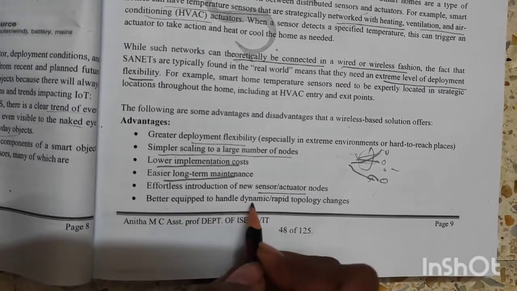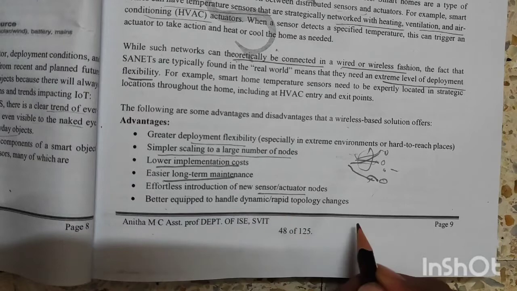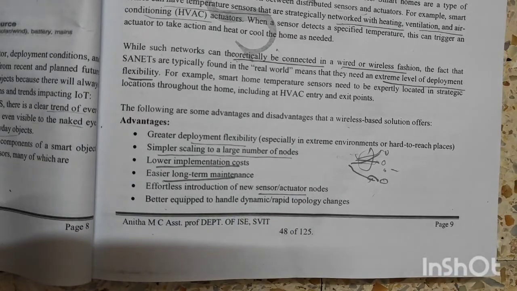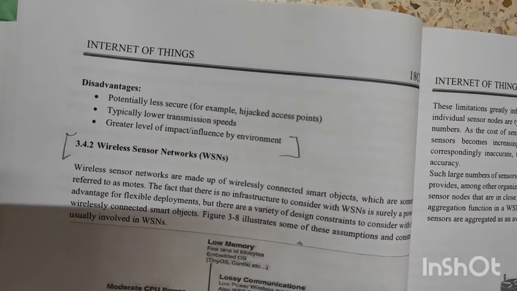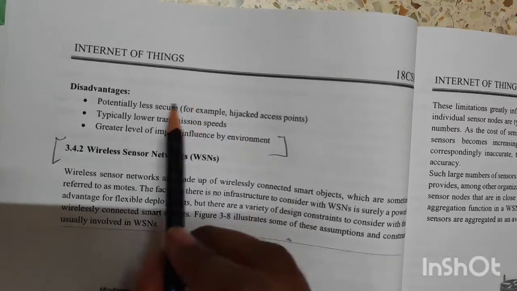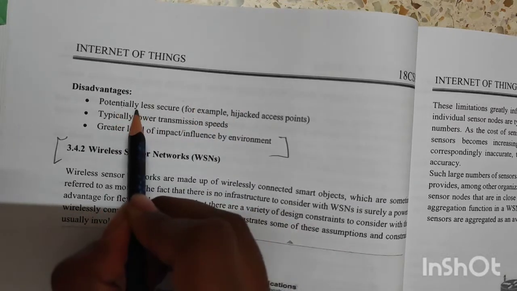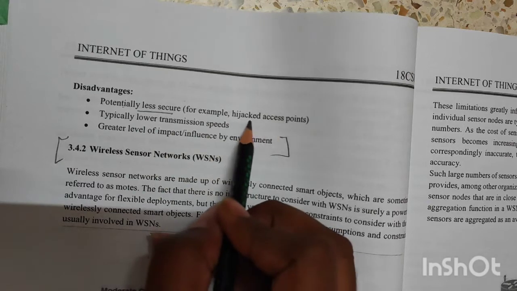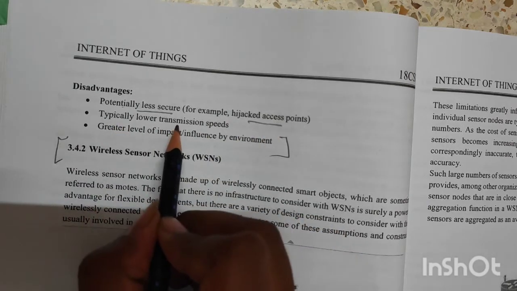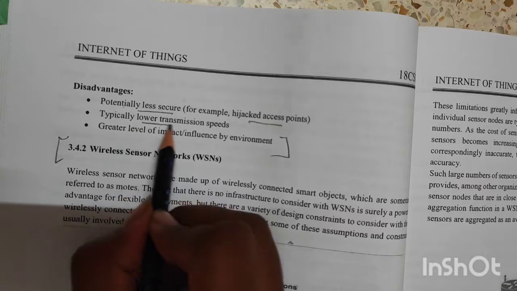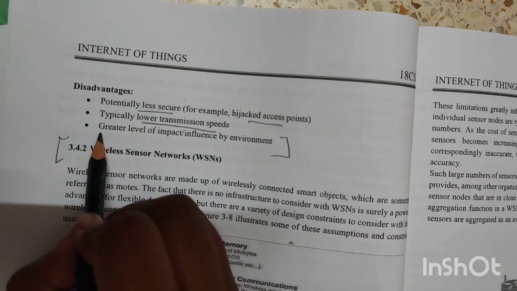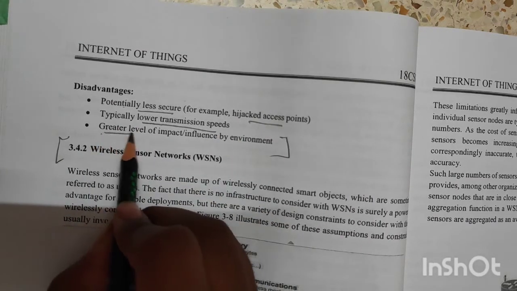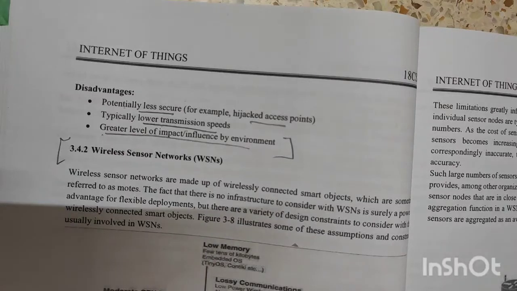It is better equipped to handle dynamic or rapid topology changes. So you can have star or mesh topology easily compared to a normal wired system. Your disadvantages are only three. That is, potentially less secure, because since it's connected to the network it can be hijacked via access points. They typically have low transmission speeds. So you have lower transmission speed and a greater level of influence by the environment.